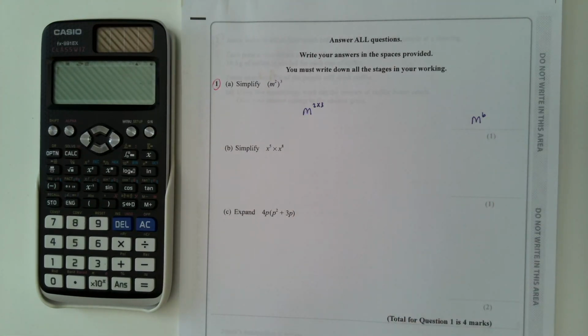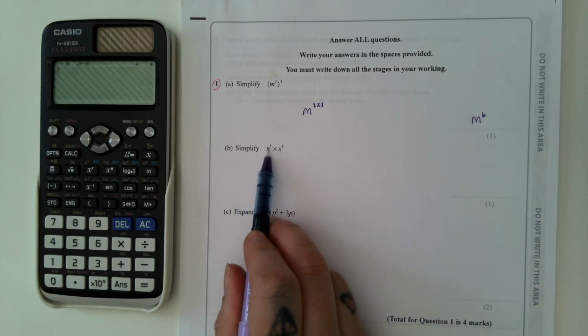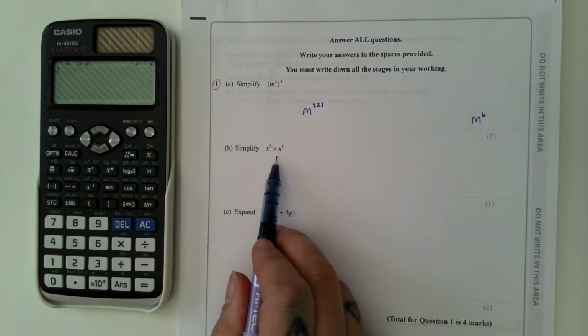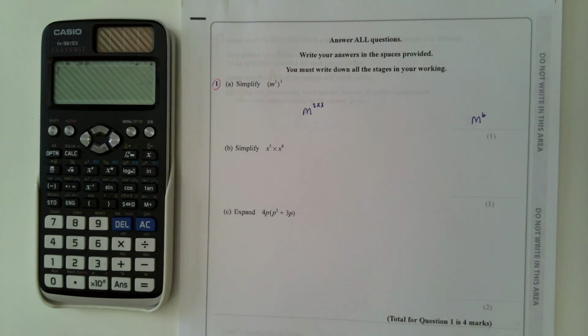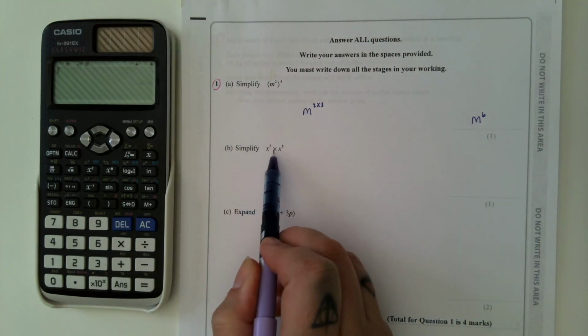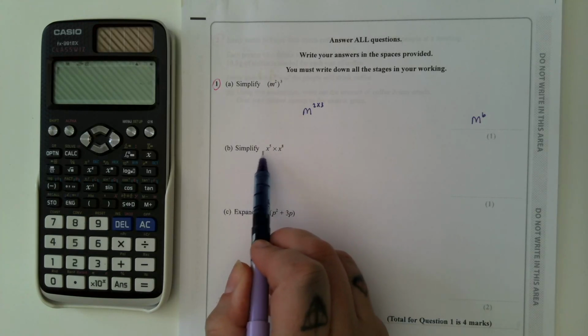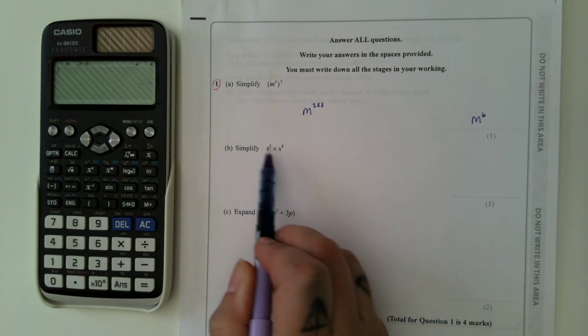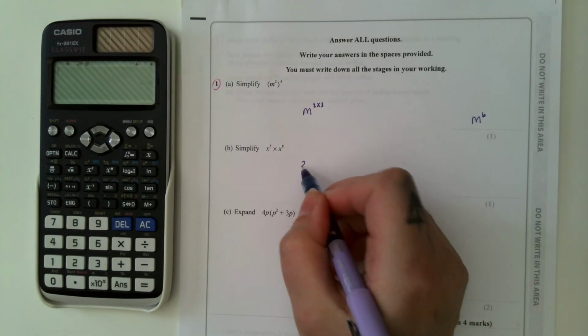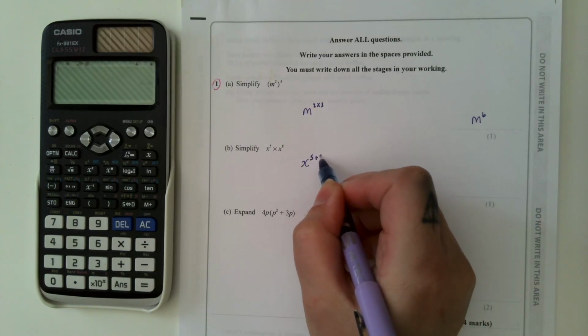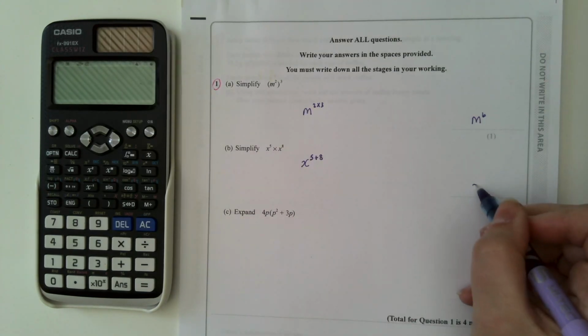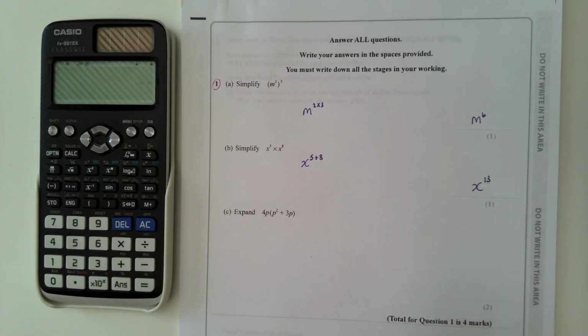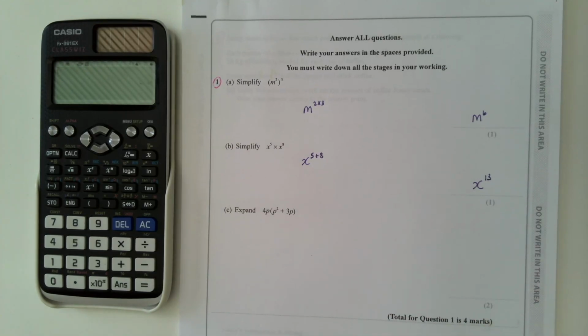Make sure you're writing your powers smaller and to the top right, so it's really clear how you're writing that expression. Part B, simplify x to the power of 5 multiplied by x to the power of 8. The law of indices for multiplication says that if we have the same base number and we are multiplying, in this case we've got a base letter, x, we simply need to add the powers. So it becomes x to the power of 5 plus 8, so that's going to be x to the power of 13.